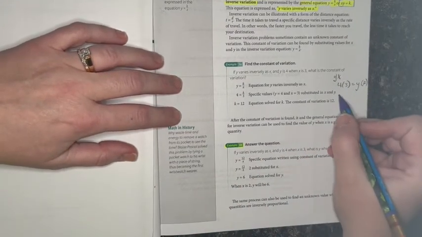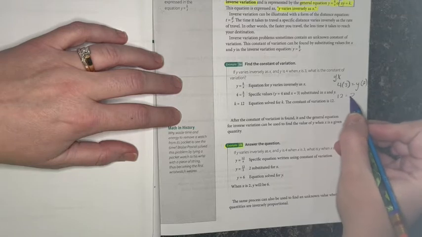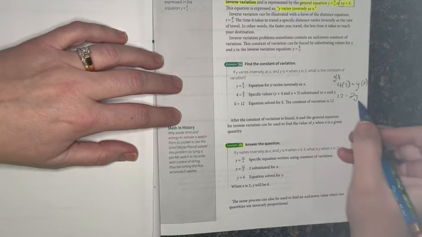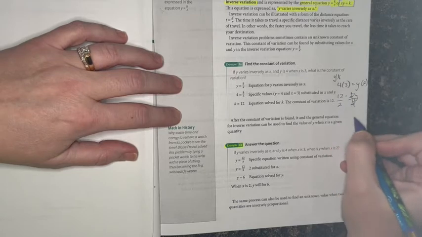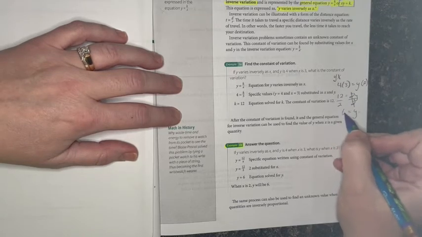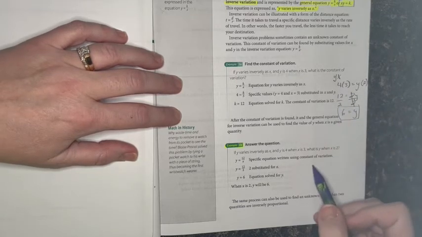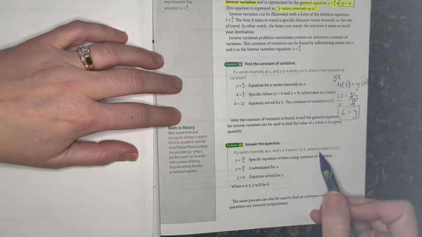So 4 times 3 is 12 equals 2y, right? 2 times y is 2y. So 2 is being multiplied by y. We're going to do the opposite and divide. And we see that y is equal to 6. Okay? So when x is 2, y is 6.